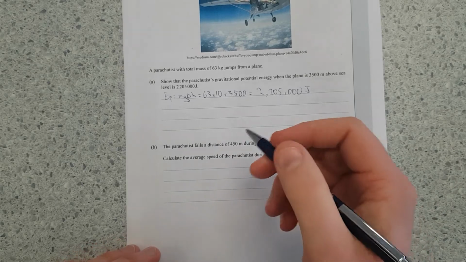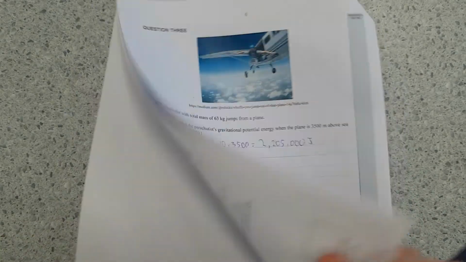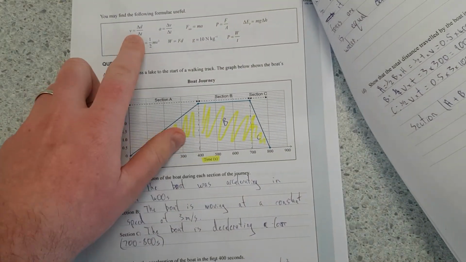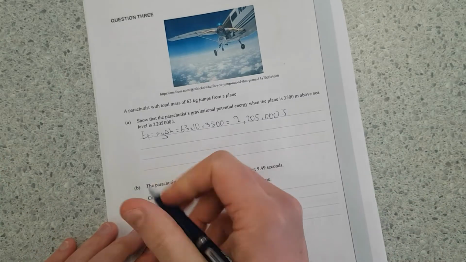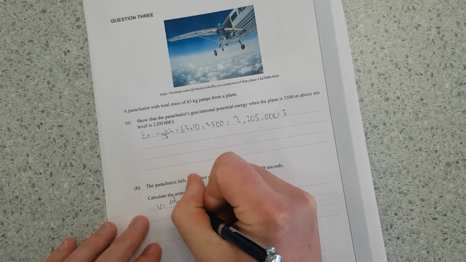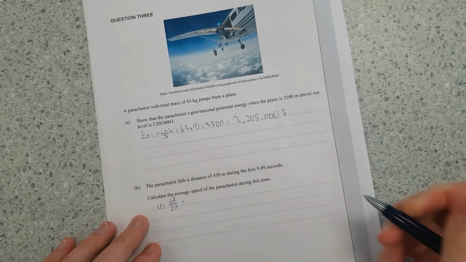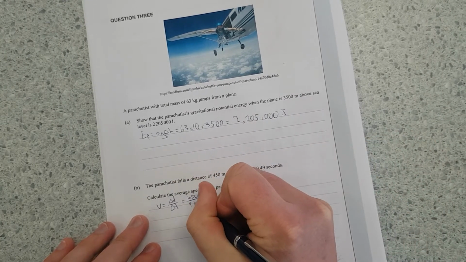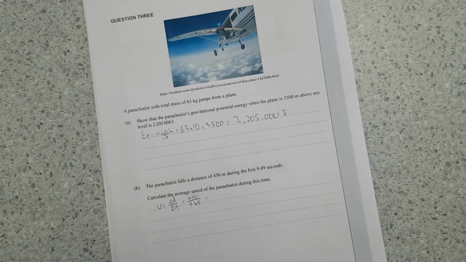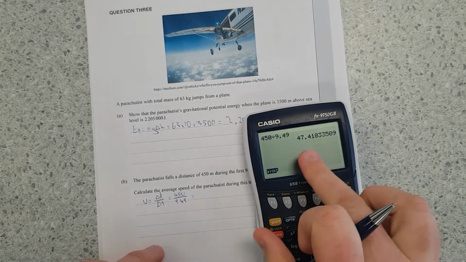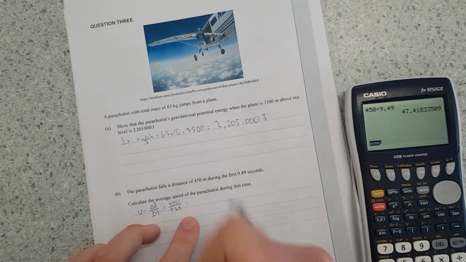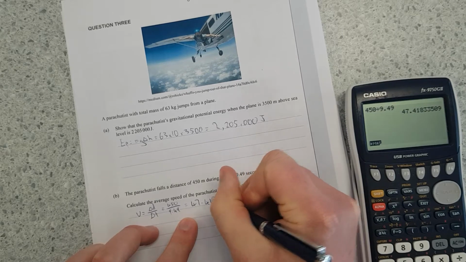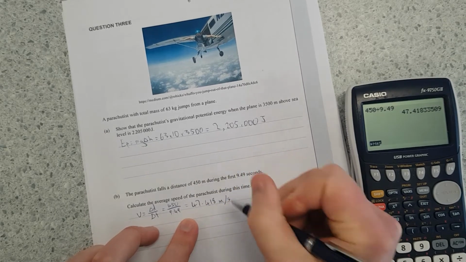So in your formula, I'll show you where this formula is. Where is it? It is velocity equals, where is it? Change in distance over change in time. So we're going to go velocity equals change in distance over change in time, and that is going to equal 450 divided by 9.49, and that is going to be equal to 47.418 meters per second.